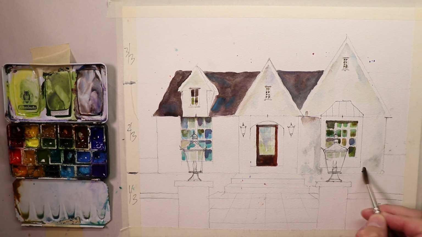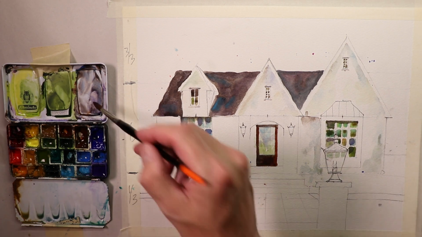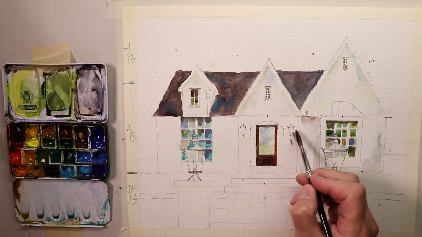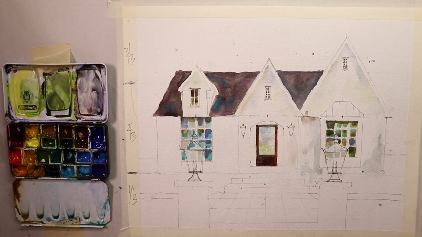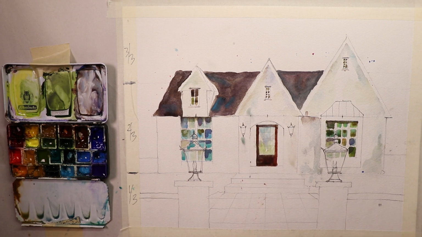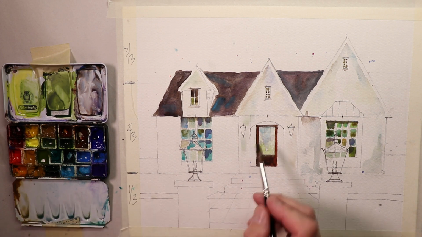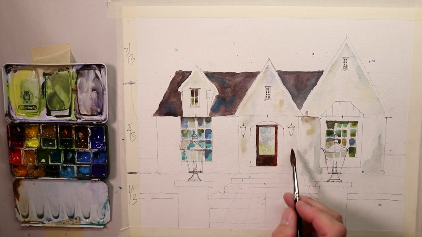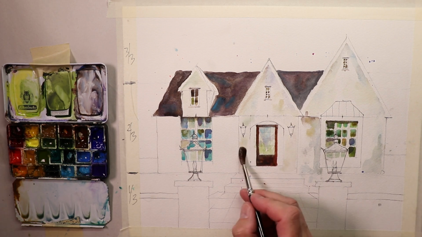I think we're doing pretty good here. Let's do some more shadowing on the front here. Just a little bit on the front of this, a little bit of warm and cool everywhere. So you want to use some warm, some cool, mix up your colors a little bit. And we're just doing light, you can see here, light shadowing.